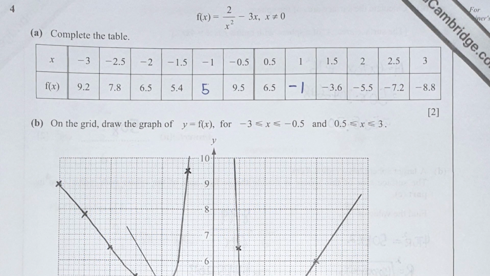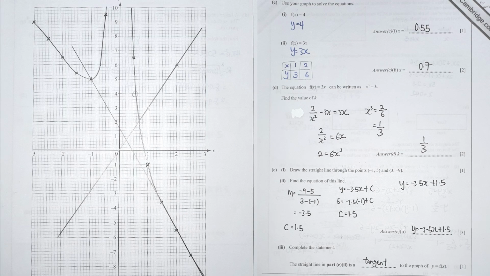Part 4, simply substitute the -1 and 1 into the function x position. You will get your results as 5 and -1 respectively. I then proceed to draw out the following graph. After you have drawn it down, now you are required to solve when function f equals to 4. This indicates that you are required to find the value of x when y equals to 4.